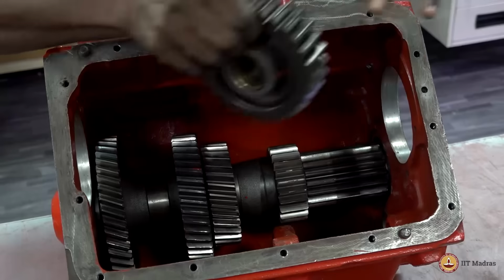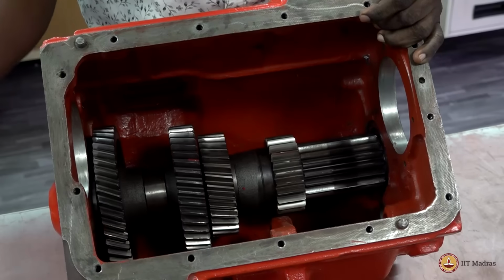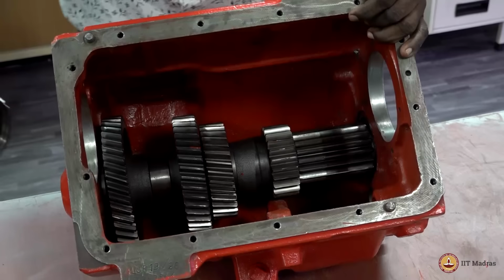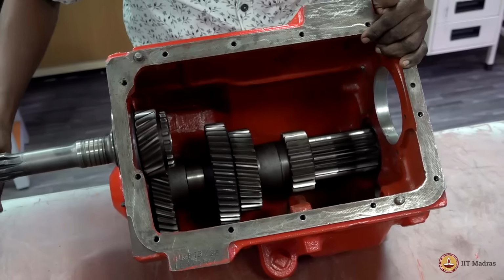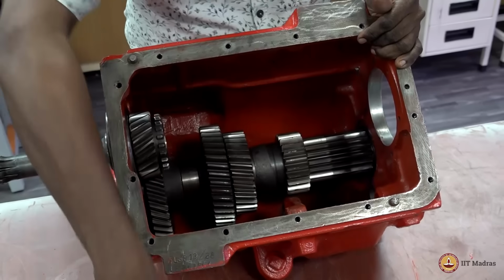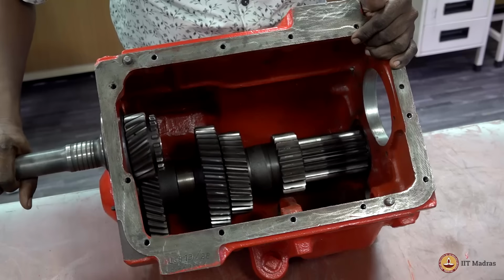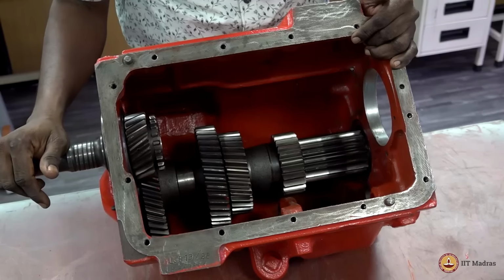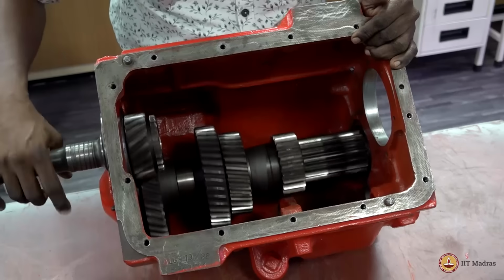What it means is, in a neutral condition, the clutch is engaged, and the drive is received through the clutch disc to the input shaft. Whenever the clutch disc rotates, it rotates the input shaft. So it rotates all the counter shaft gears as well as the reverse idler gear and all the main shaft gears, because all the main shaft gears are floating on top of the bush. So whenever the engine starts and the clutch is engaged, all the gears in the gearbox will start to rotate, not the main shaft.